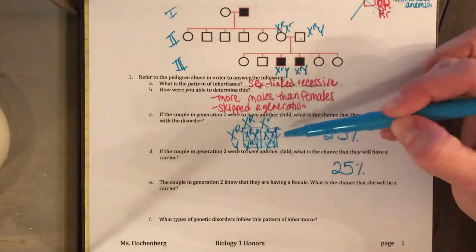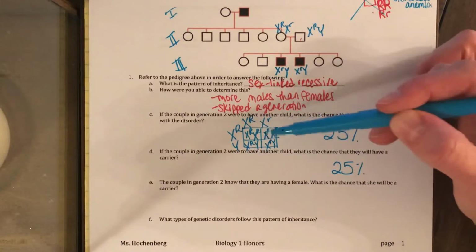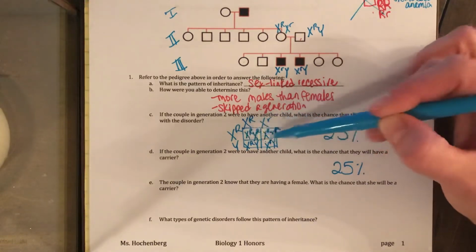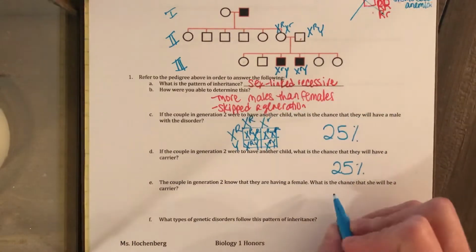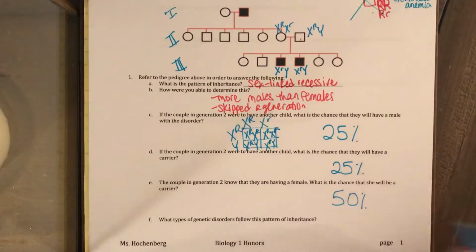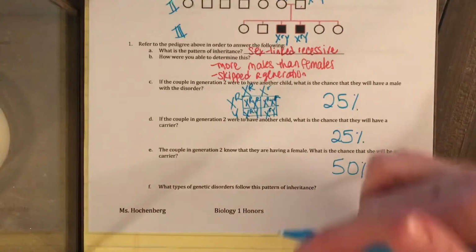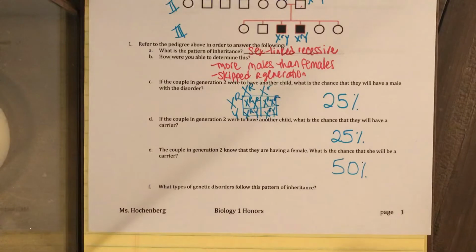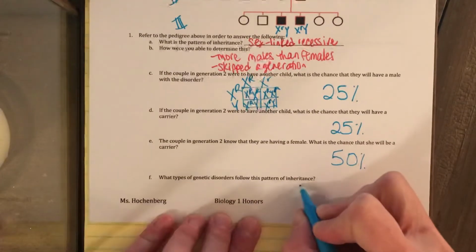So now let's focus on the females. What's the chance that she will be a carrier? So now we focus on the females, and out of the two females, one is a carrier. So that's a 1 in 2 chance, or a 50% chance. Now, this is just connecting to what we were talking about before, but what types of genetic disorders follow this pattern of inheritance?